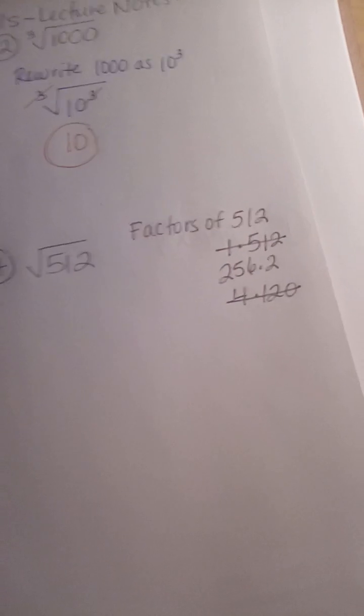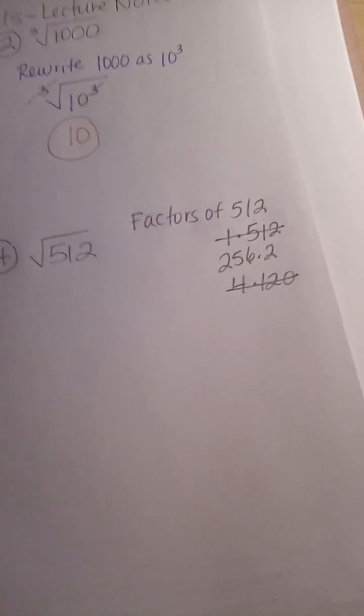You could do 4 times 120, but you want to make sure that it goes evenly into the smaller number, because you want a number that can be evenly factored. So that's why I'm going to use 256 and 2. I'm going to tell you why.